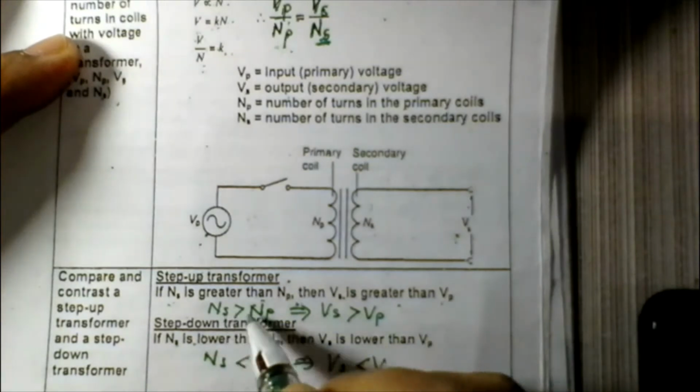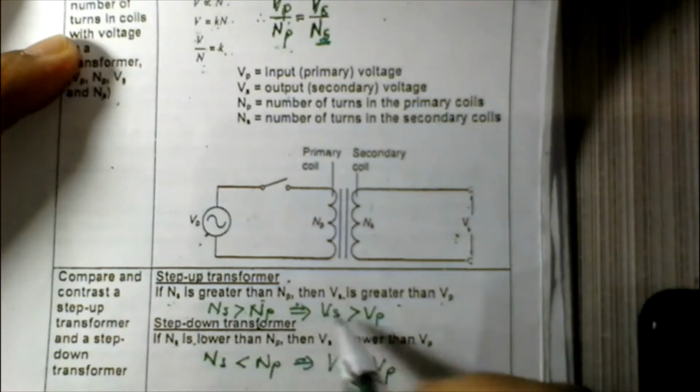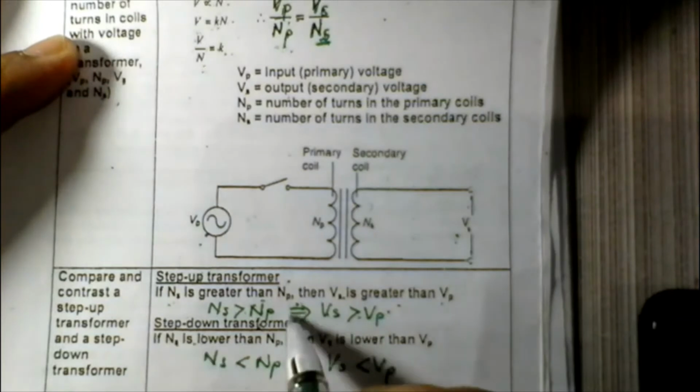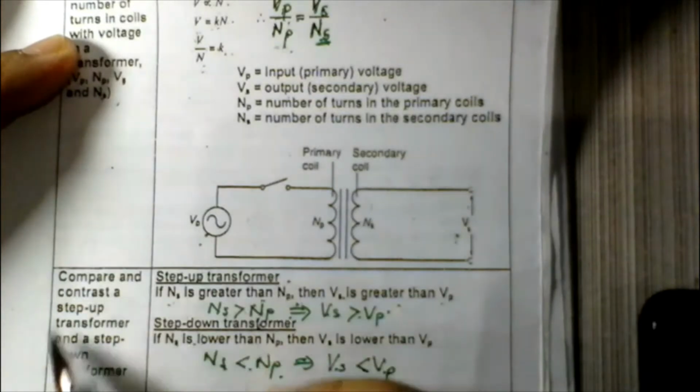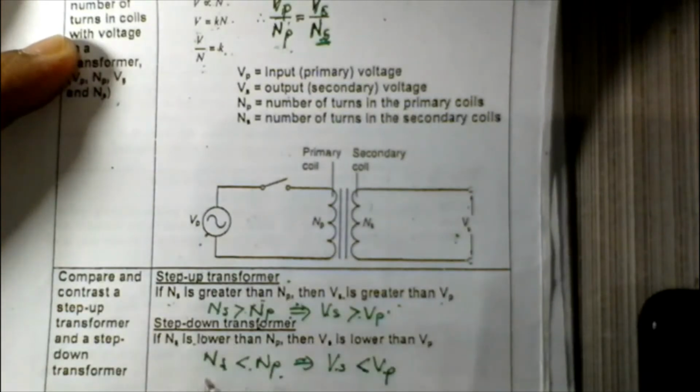So here Ns is greater than Np, so Vs is greater than Vp. For the step-down transformer, Ns is less than Np, thus Vs is less than Vp. So a transformer can be used to increase or decrease the induced EMF produced, or the voltage of the alternating voltage.